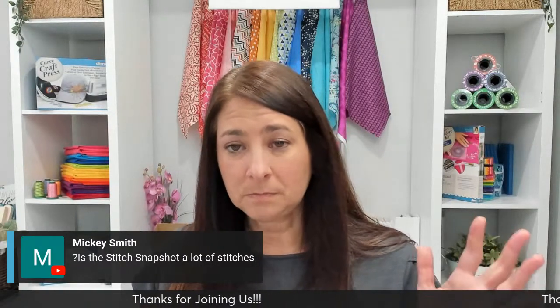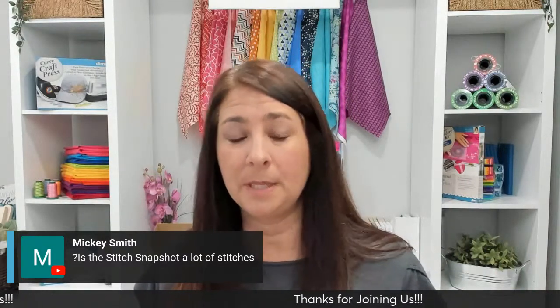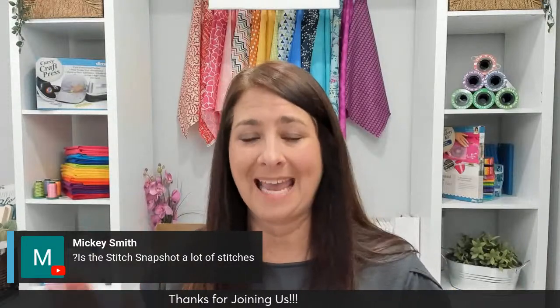Mickey Smith said Stitch Snapshot has a lot of stitches. Is the Stitch Snapshot a lot of stitches? Well, it's not as many as a regular fill stitch, but it does have probably more stitches because of the layering and because of the shading. But it's not like digitizing a fill. It's definitely not as many stitches as that. So Mickey, I would say to you, try the Stitch Snapshot, create a design, and you can see the number of stitches in the top or over in your properties area. That'll give you an idea for the number of stitches in those areas. Really good questions, everyone.